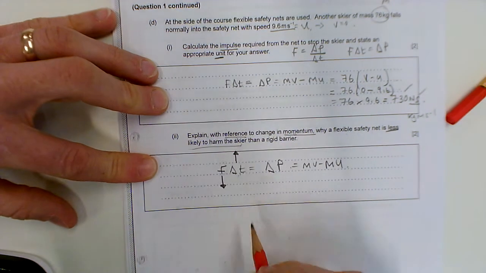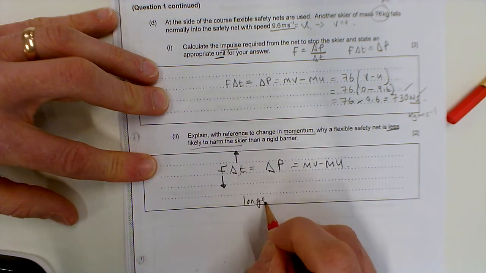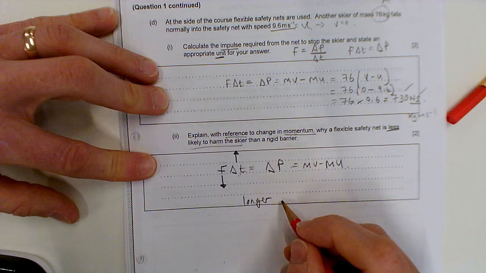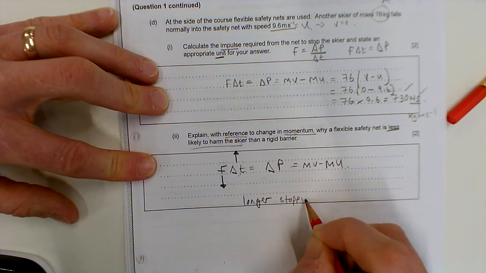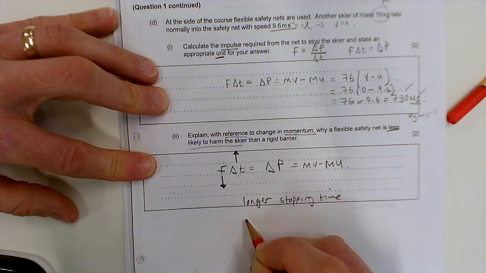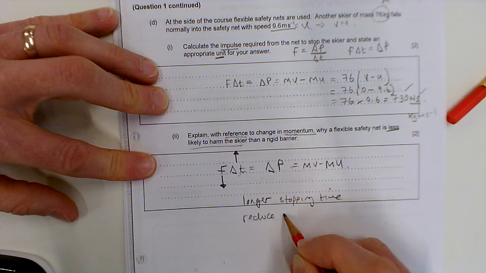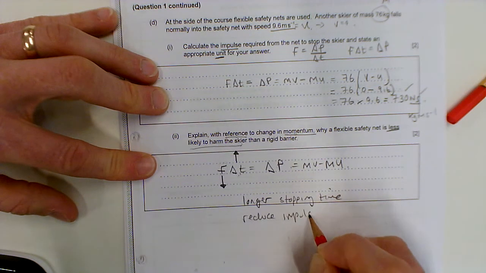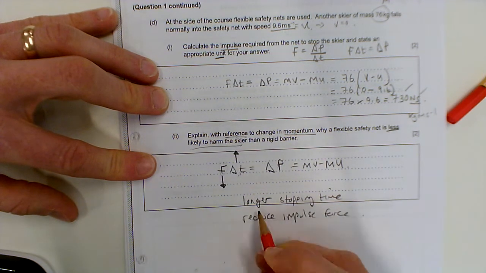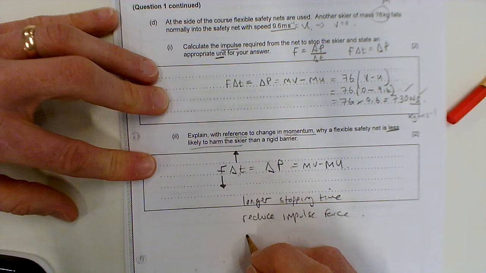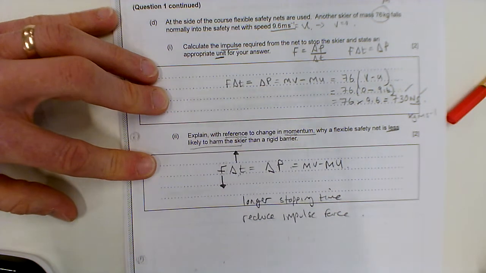So what we want is a longer stopping time, which will reduce the impulse force, therefore reducing the impact on the skier.